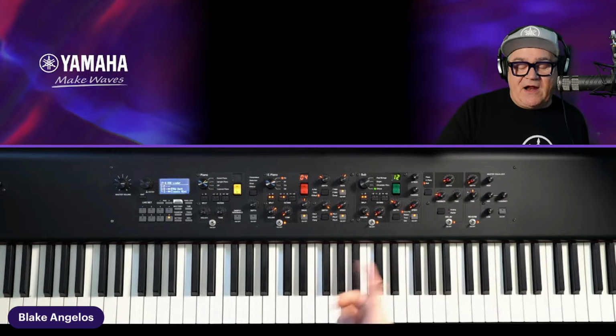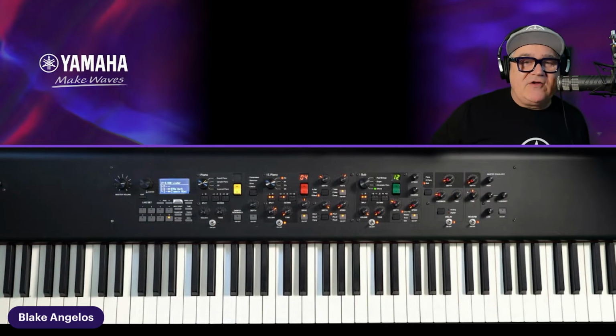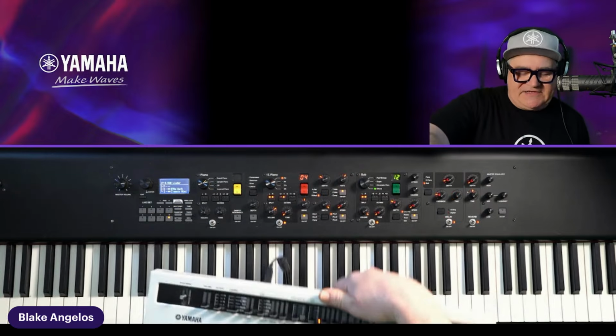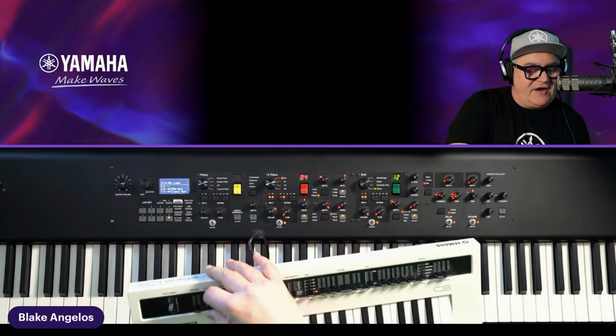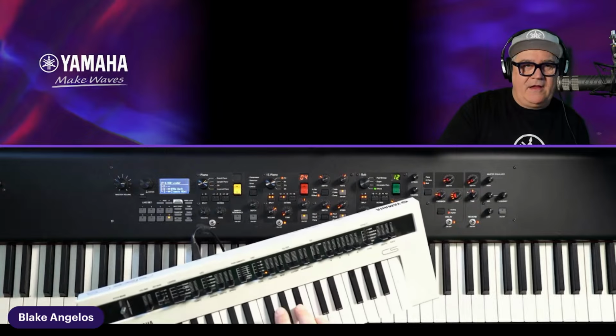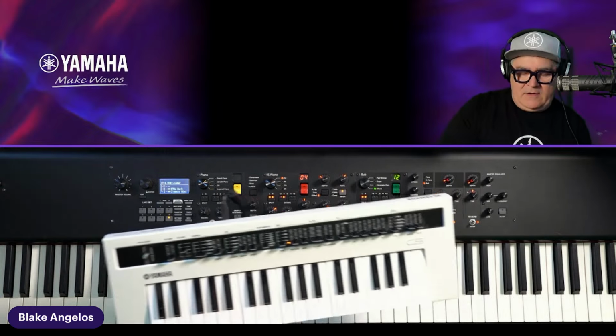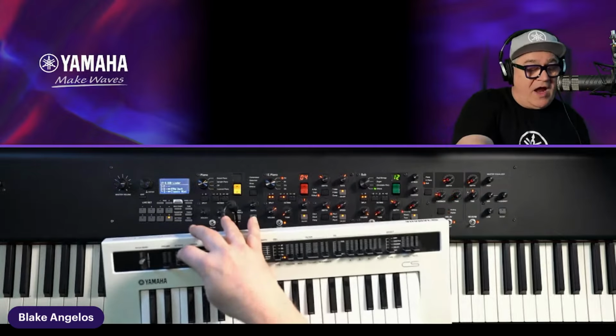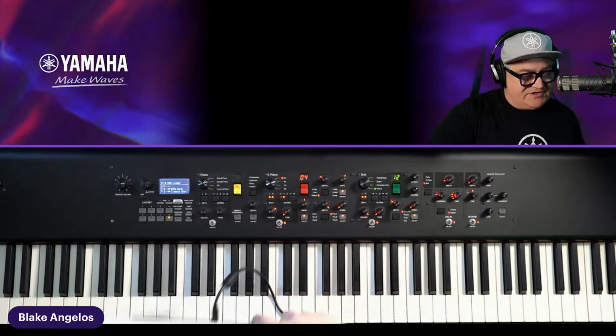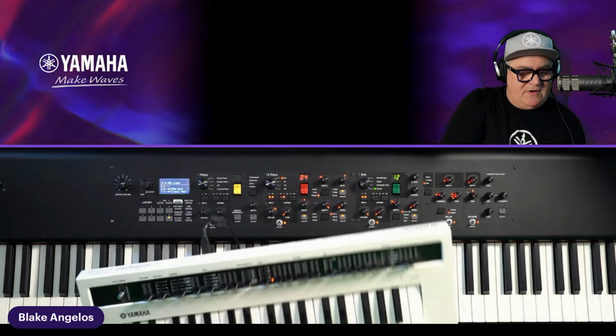Well, sometimes you may not want to play a lead sound on a weighted action keyboard. Wouldn't it be nice to have something? Let me turn the octave up a little bit. Or I could maybe go down here and use it as a bass. This is going to be hard to do.